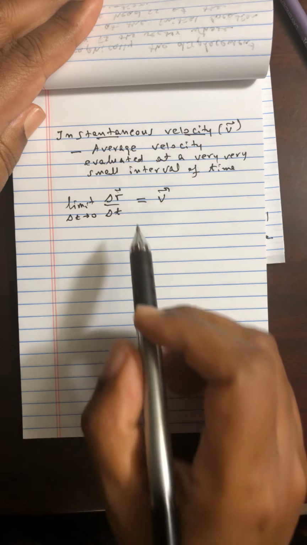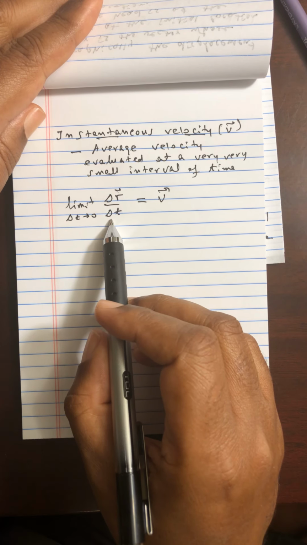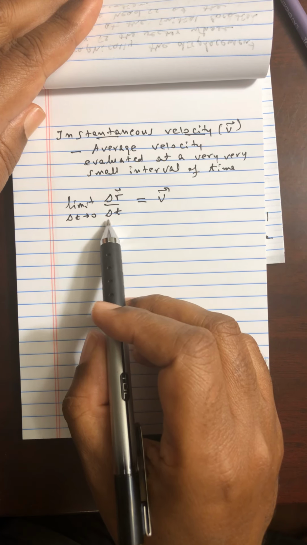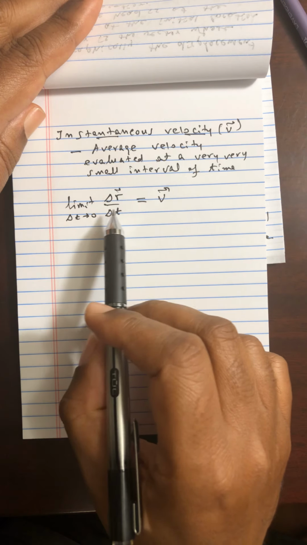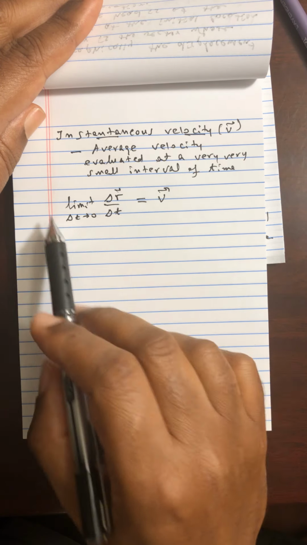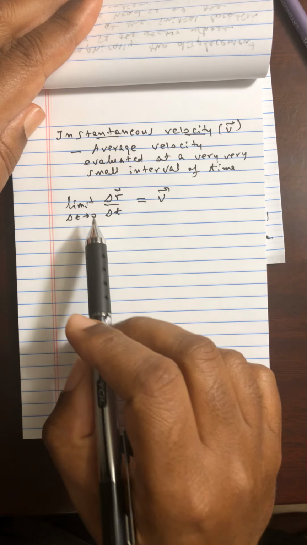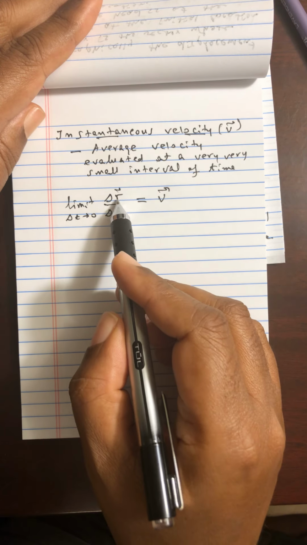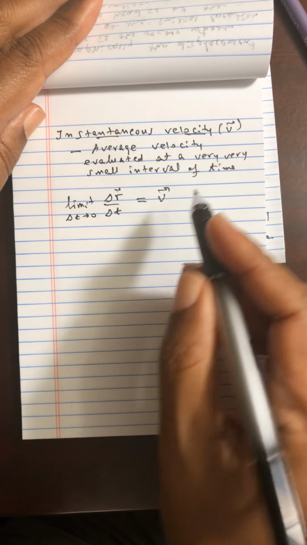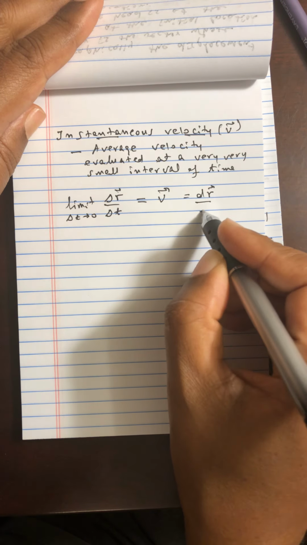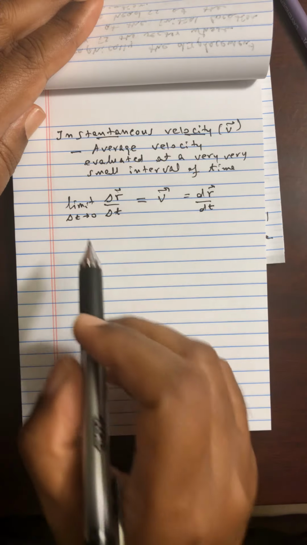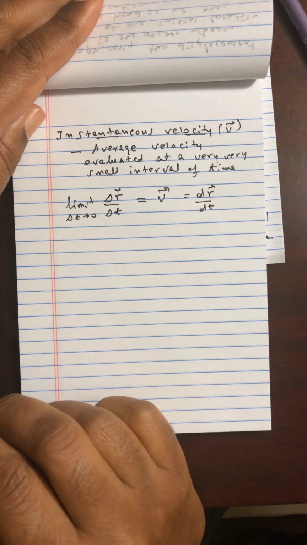But you know, this is a definition for something in calculus. This is the definition of the derivative of the position vector with respect to time.